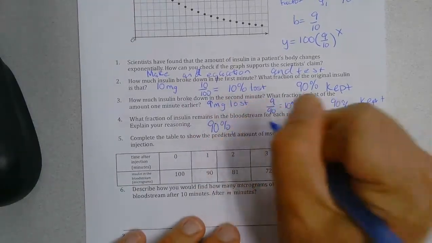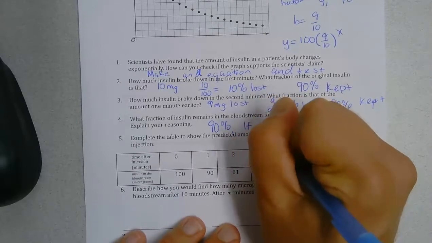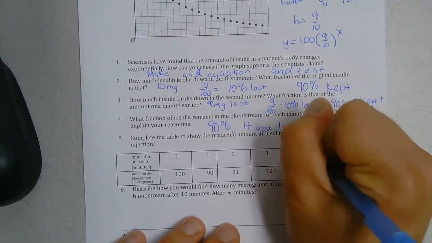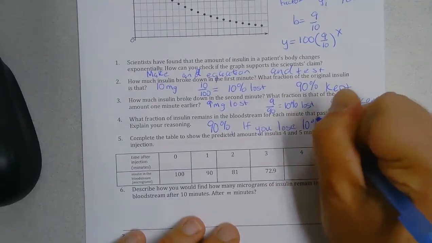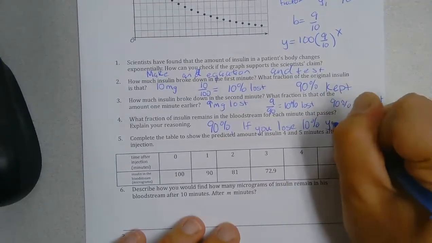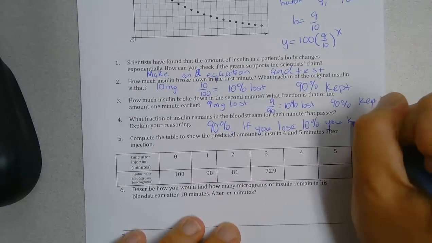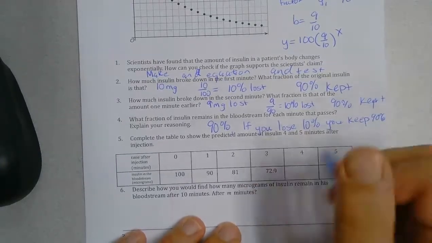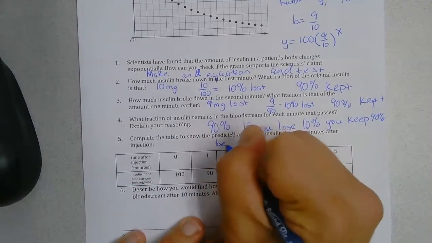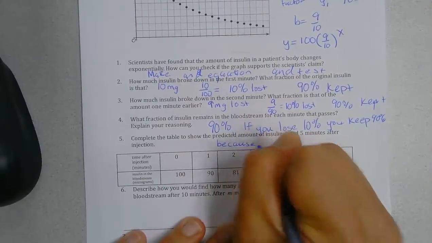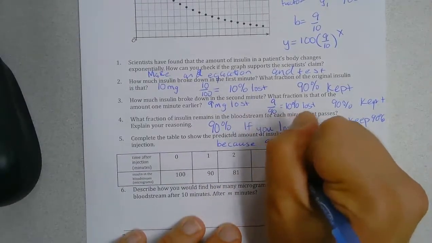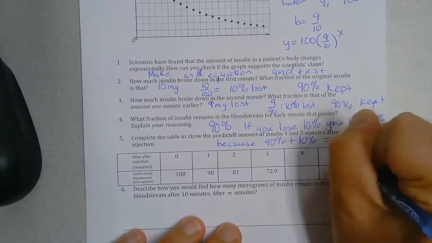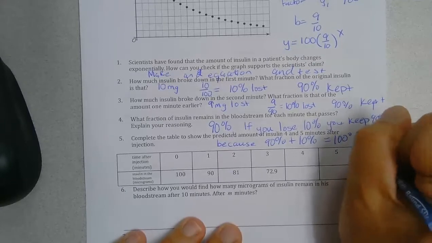To explain that, if you lose 10%, you keep 90%, and I'm going to put down here that 90% plus 10% is equal to 100%.